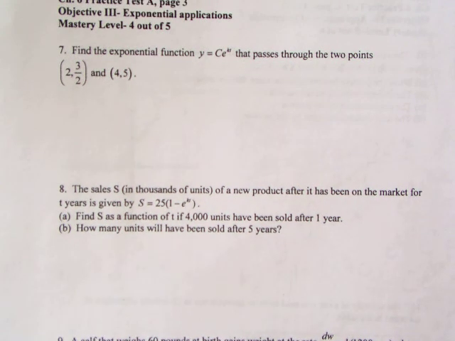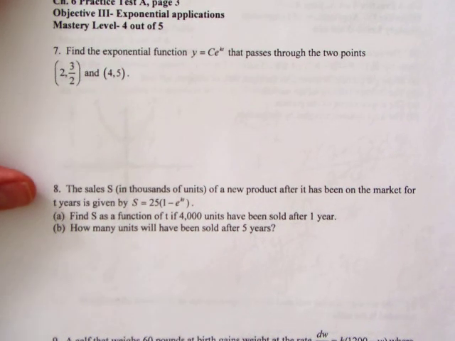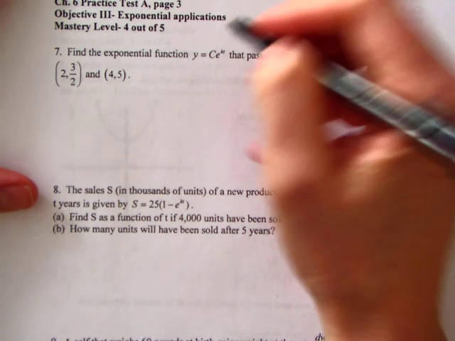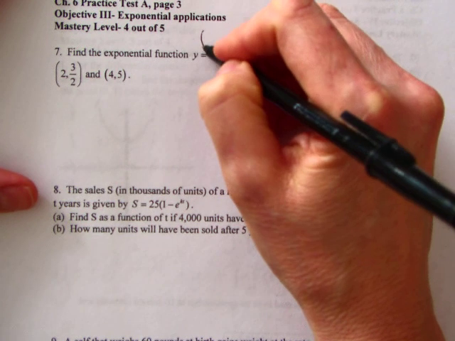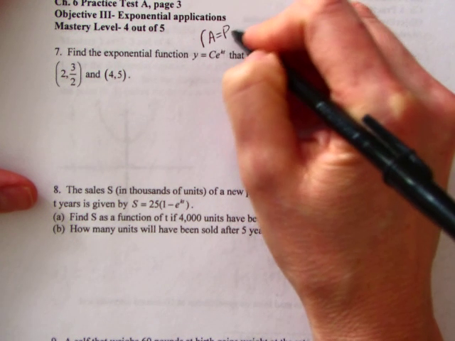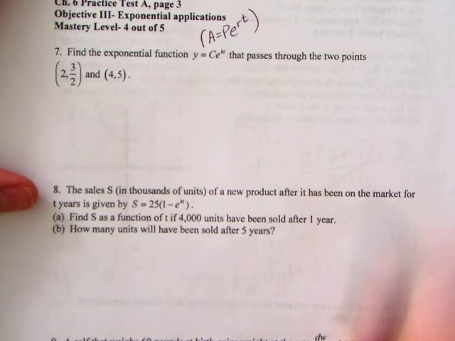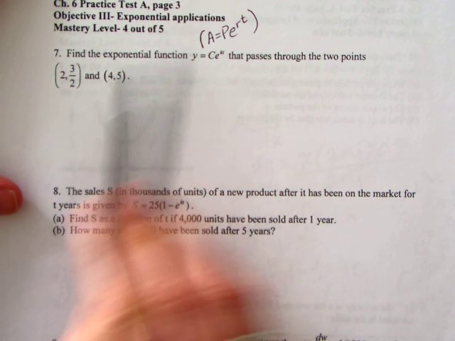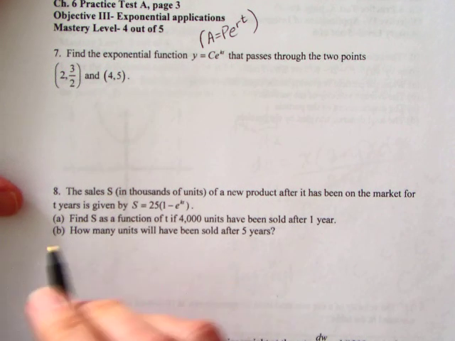Number 7 in objective 3 says find an exponential equation of the form y equals ce to the kt that passes through these 2 points. Again, remember this is just another version of the PERT formula that you're familiar with. Okay. These problems came up in our assignment, and what we want to do is plug them both into this equation to create a system.